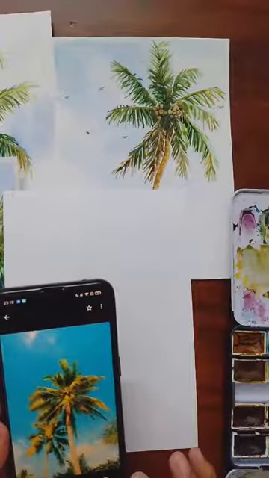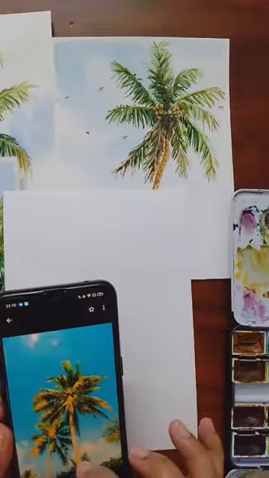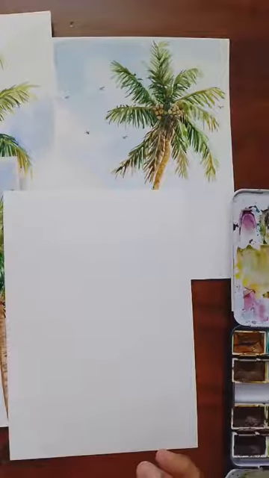Because if I want to go dark with my blue, I would like to not have any blue on this branch. So that's the reason why I'm going to show you how it would look if we decided to mark out the branch of the tree. I'll just get myself a pencil.